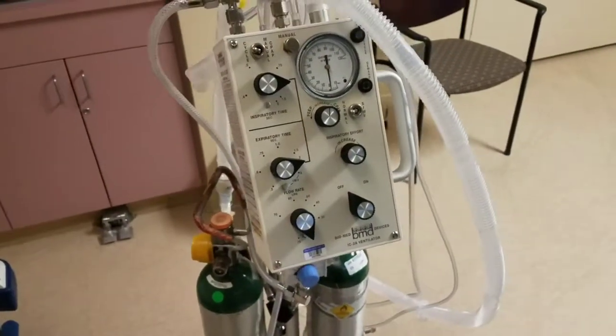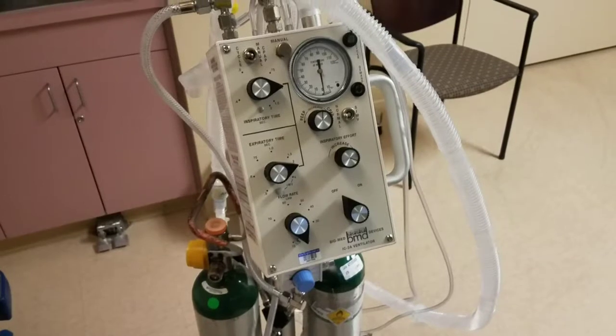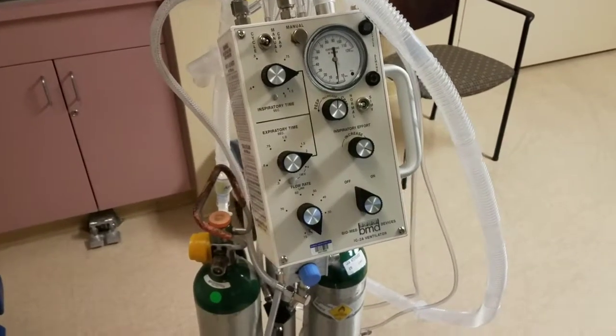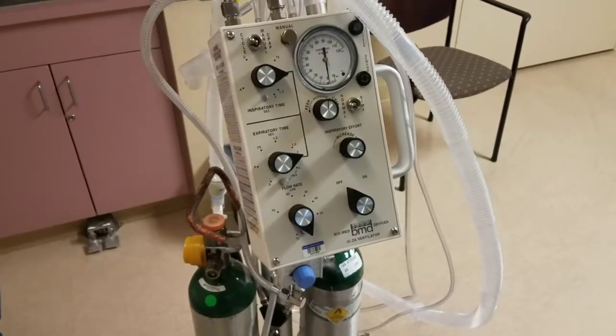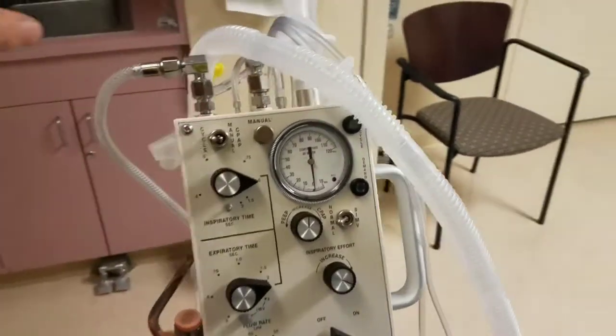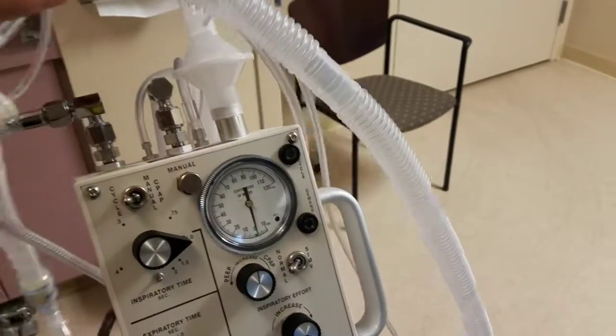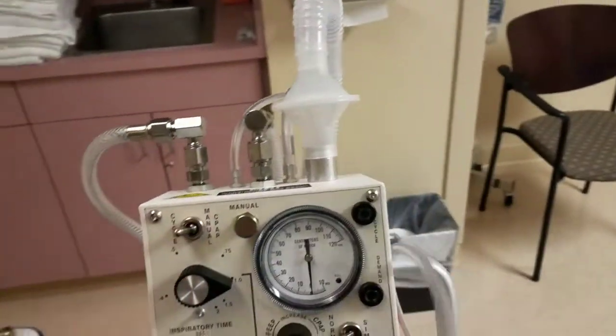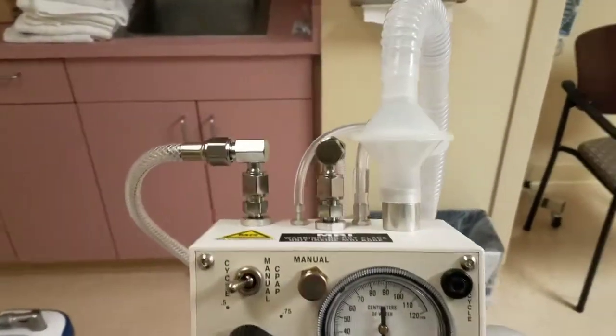This is our MRI vent. I'm gonna do some in-service for it. So in order to have it working, you need to set up a circuit first.